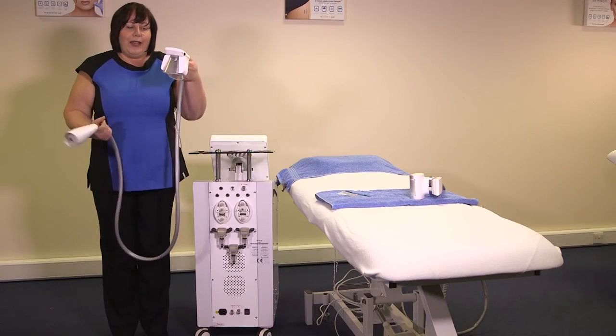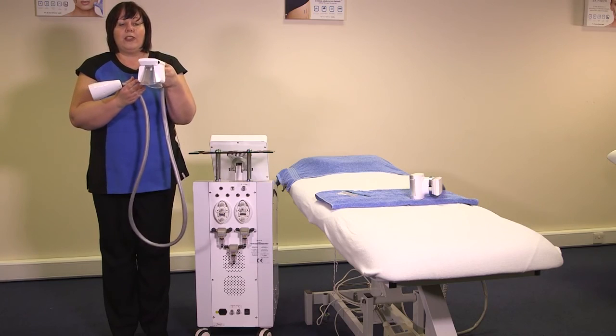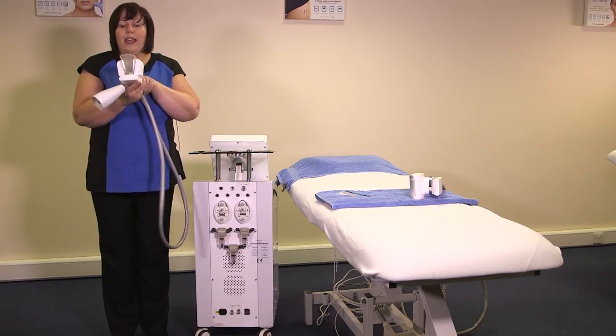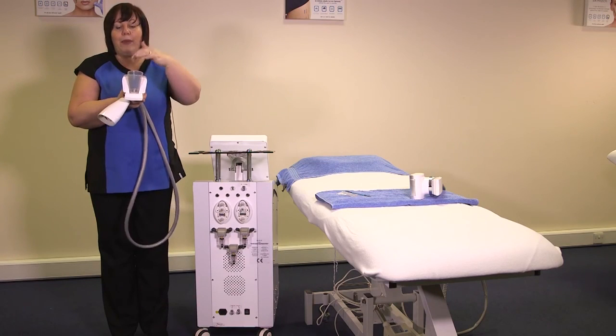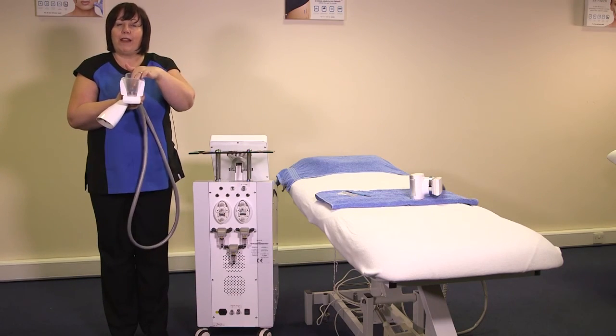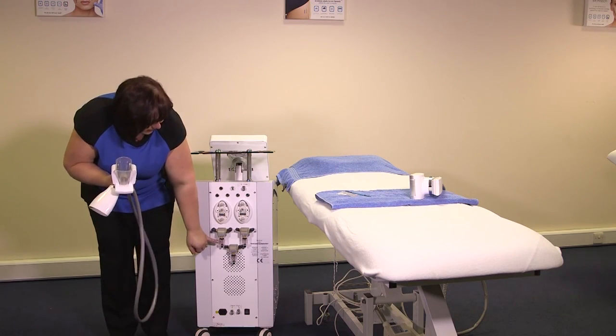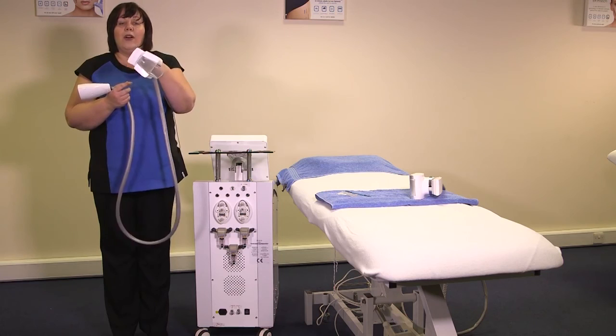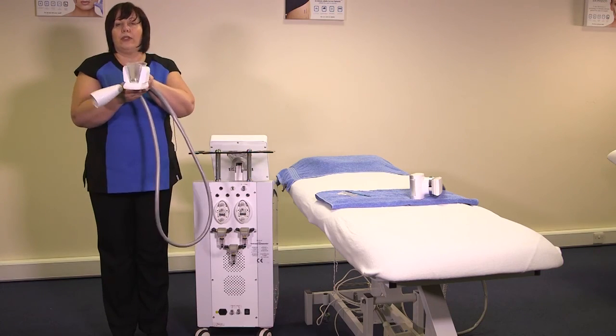When you're applying your cryo head to the client, you must also make sure that the head is upright and not upside down. If your head is upside down, what will happen is the fluid will be drawn in from the vacuum port and you'll start to see it ending up in the filters at the bottom. So make sure the cryo head is upright, or slightly tilted is okay, but not upside down.